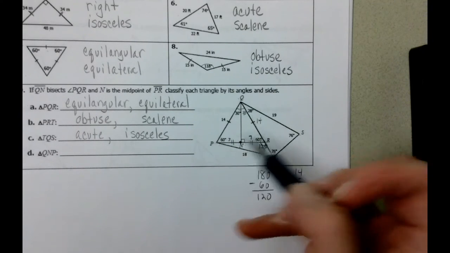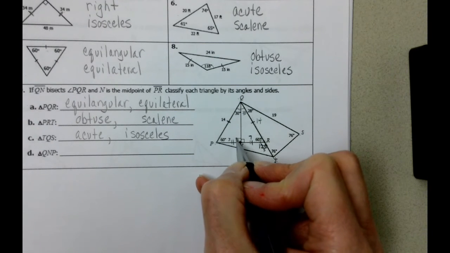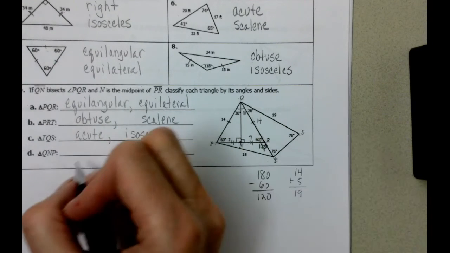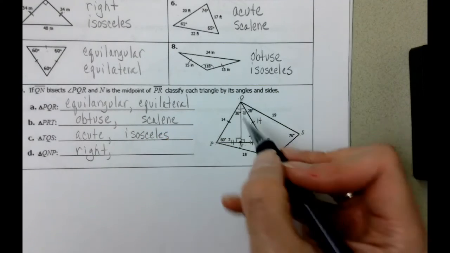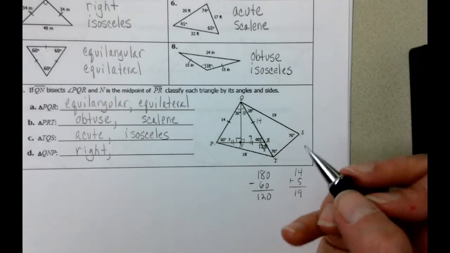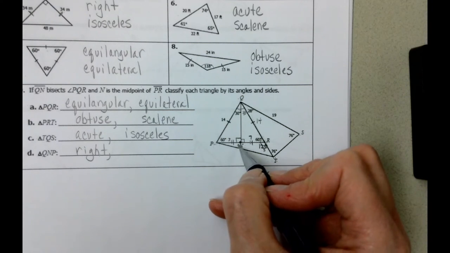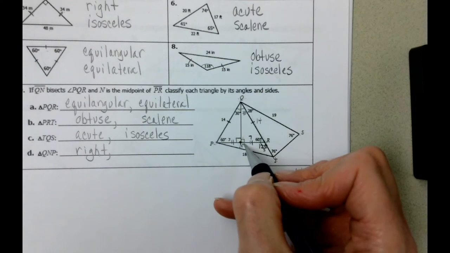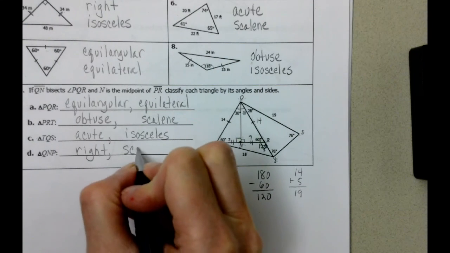And then triangle QNP. Well, if this is a right angle, so is this. 90 plus 90 is 180. This triangle is a right triangle. QNP. And as I look here, we know that this length is 7. We know this length is 14. We don't know anything about this length, so we're going to have to say that this is scalene.